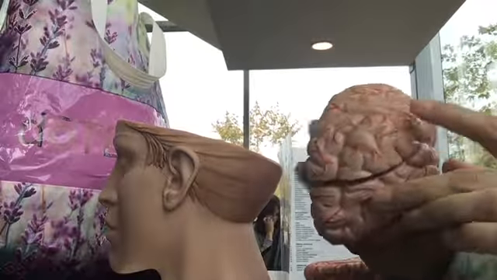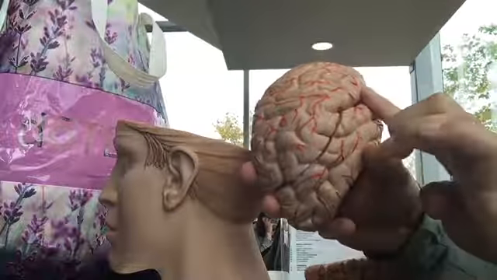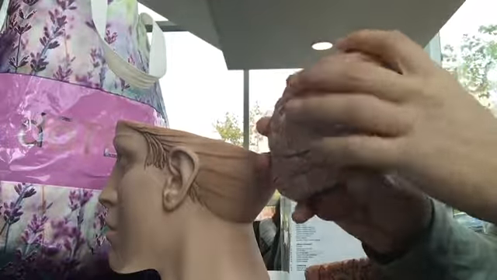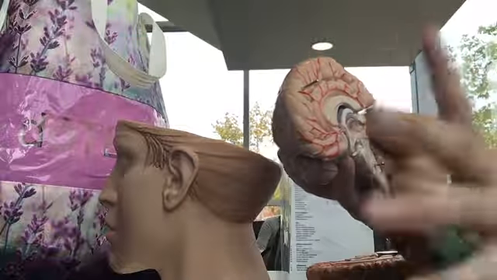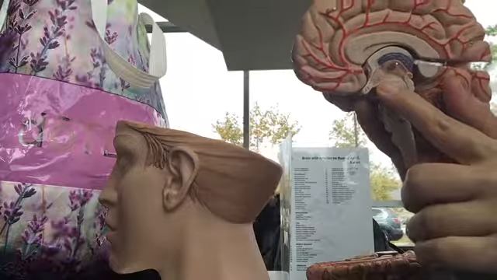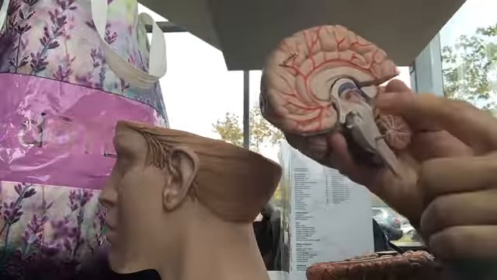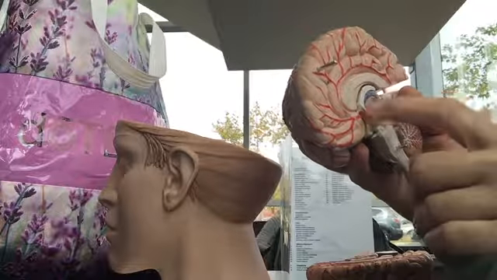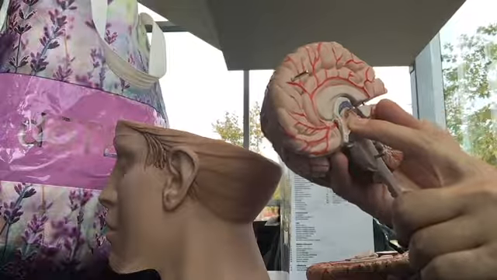A is the telencephalon, shown right here. It's this whole area, the cerebral cortex area. It's the telencephalon as part of the prosencephalon in the embryological stage. B is the diencephalon, it's right here in the seahorse head. It is also part of the prosencephalon, but it is the diencephalon branch of that.